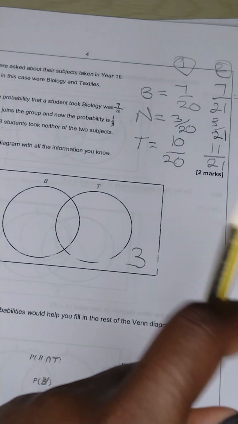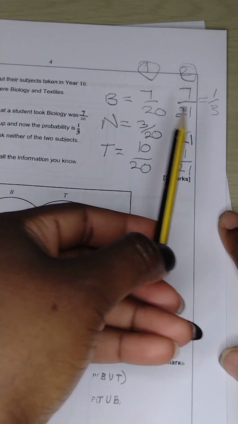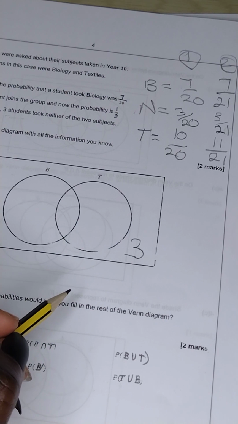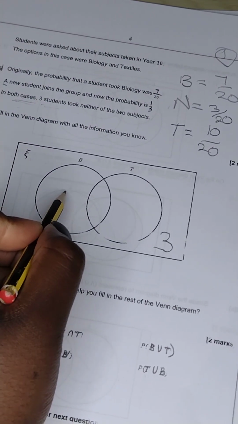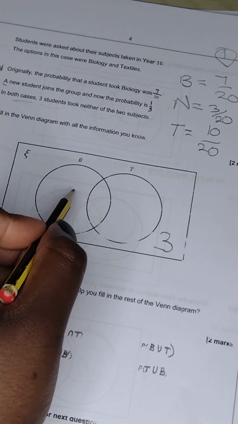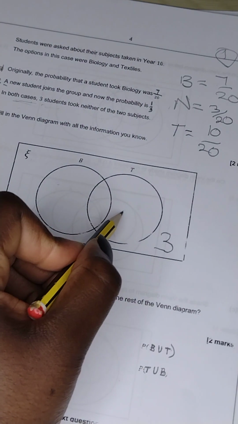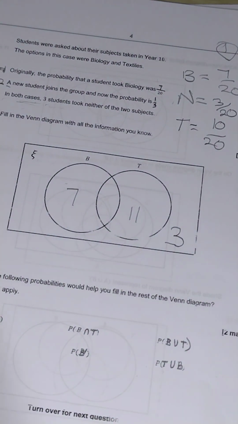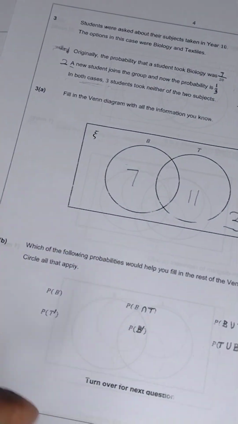But then if we rearrange the fraction we were given, 1/3, so 7 out of 21 took biology. And then we've got 11, and that one there, 7. Okay, and that becomes our answer for that.